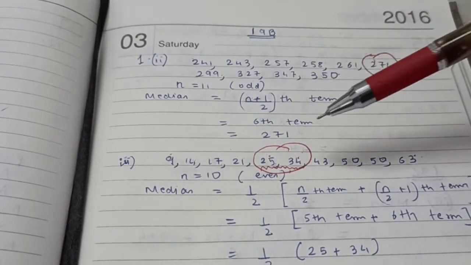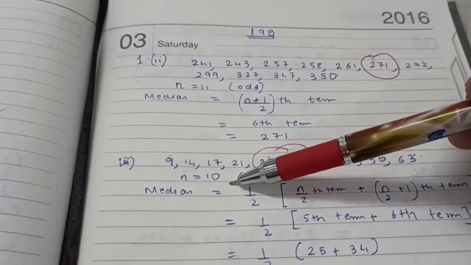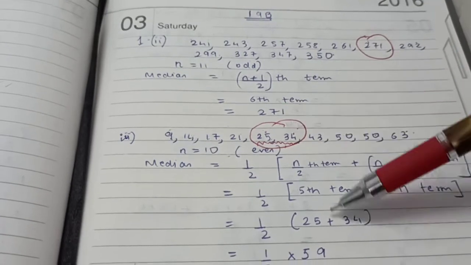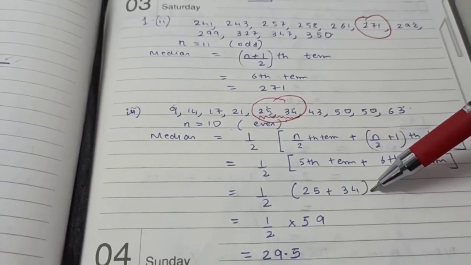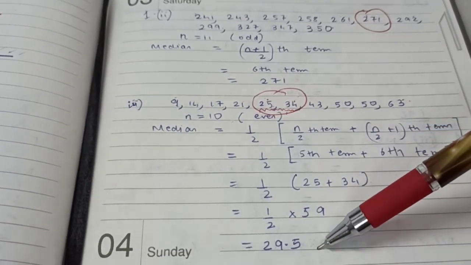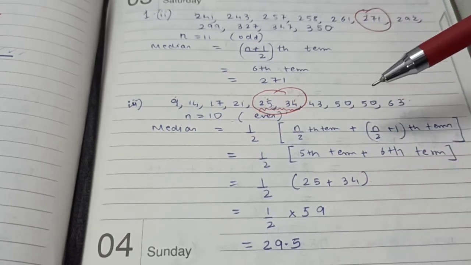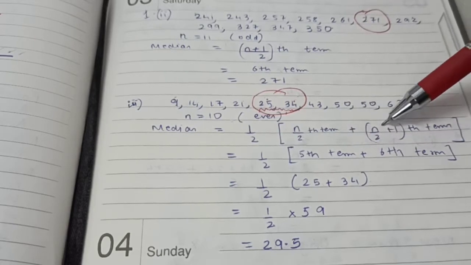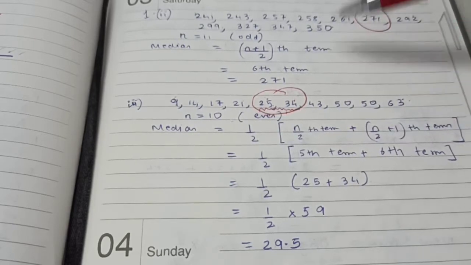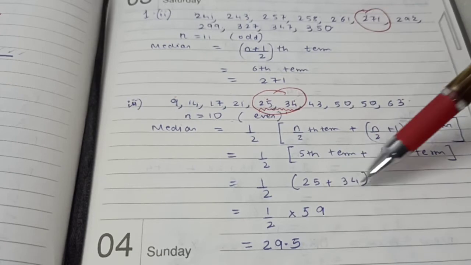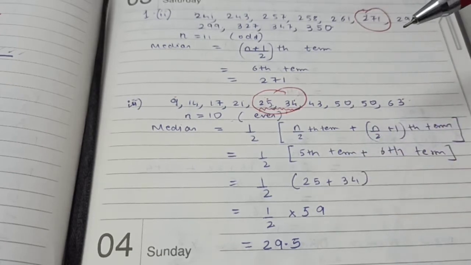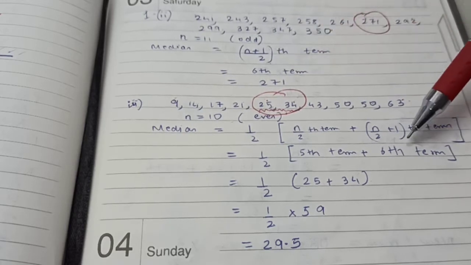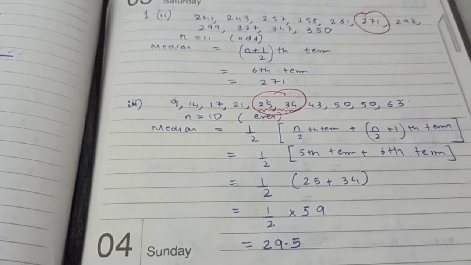So whenever the number of quantities is even, you have to take the average of these two numbers. That is 25 plus 34's average comes up to 29.5. Of course, there is a formula that you have to write for formality. N upon 2th term plus n upon 2 plus 1th term. That is 5th term plus 6th term. And then you solve further. Notice that here it was n plus 1 the whole upon 2. Whereas here it is n upon 2 plus 1.